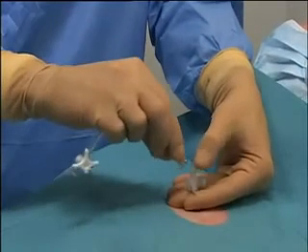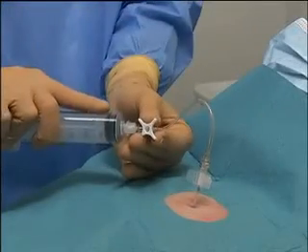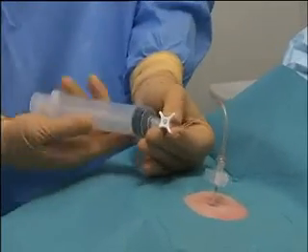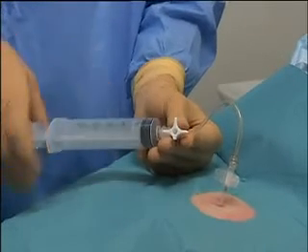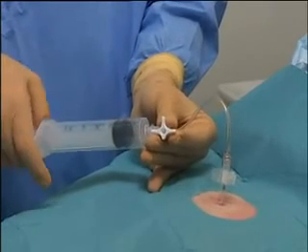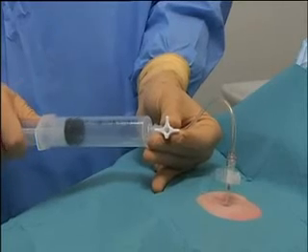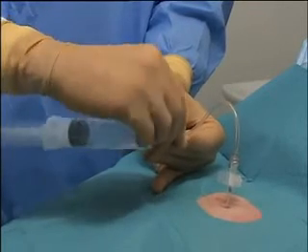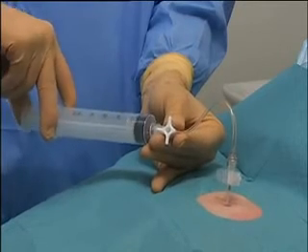Attach the tubing with the three-way stopcock to the catheter. Use the 50 or 60 ml syringe to gently aspirate the air from the pleural space. Evacuate it through the side port into the ambient air.